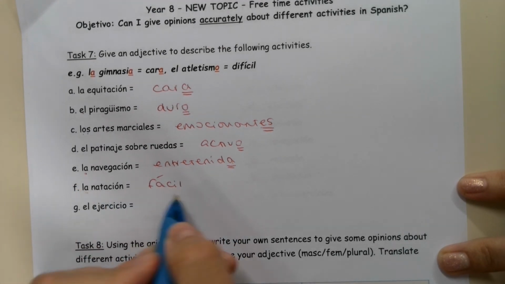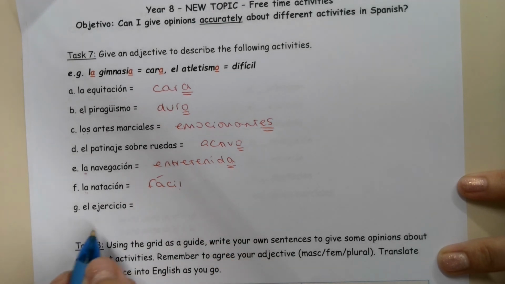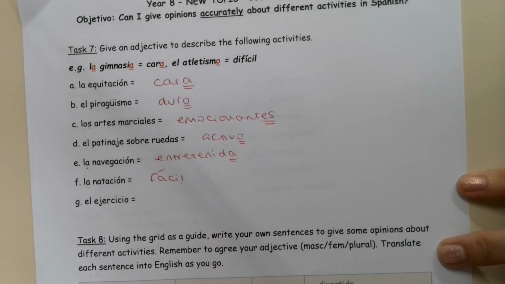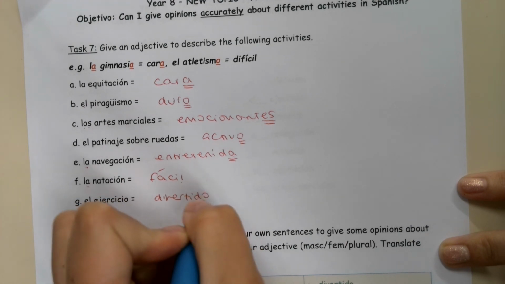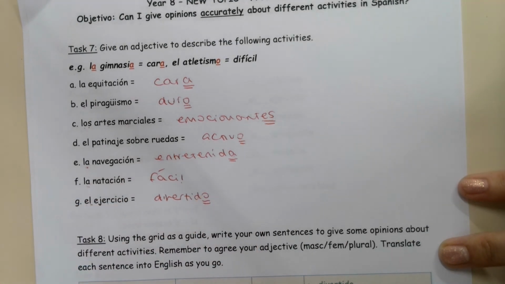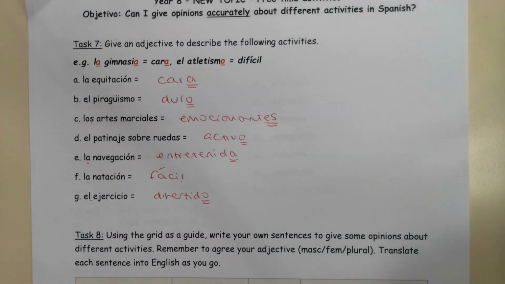Now it's feminine, but I don't need to add anything on the end there. And el ejercicio is exercise, and I'm going to say that that is fun, divertido, O, because it's el ejercicio. So hopefully you can remember when you need to change your adjectives, whether it's masculine, feminine, singular or plural, and make sure you apply that in all of your written work.